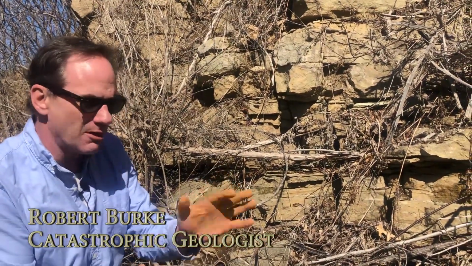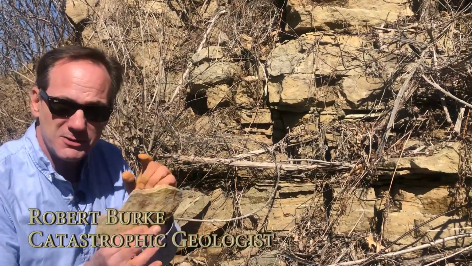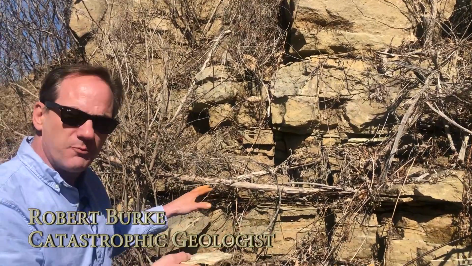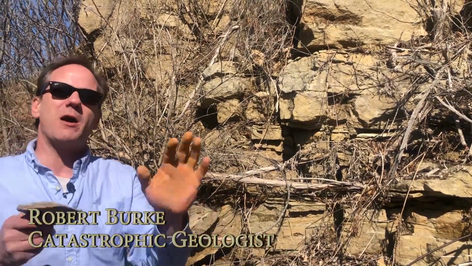But this one is not turned off. My hands are all red. There's no red in this rock. This rock experienced a higher degree of pressure and heat than the rock in the middle.